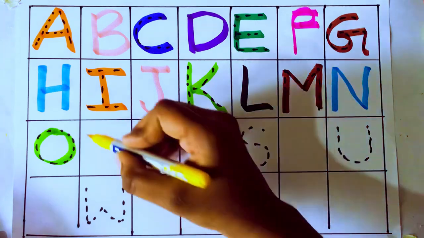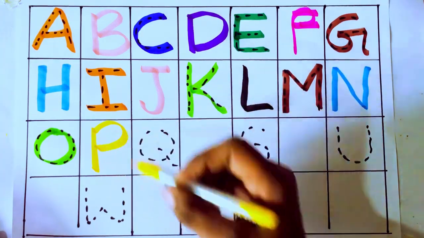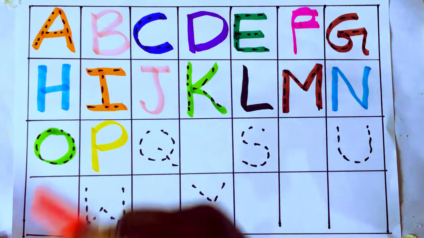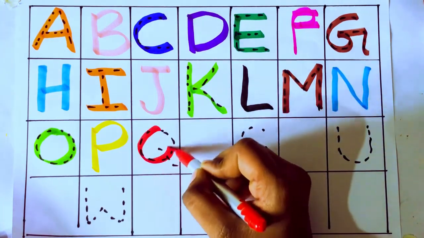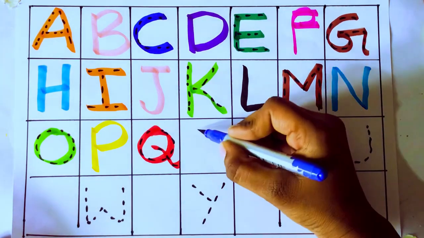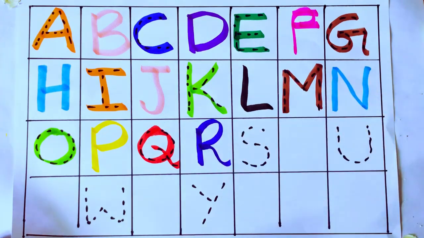Yellow color. P. P for pig. Red color. Q. Q for queen. Blue color. R. R for rose.